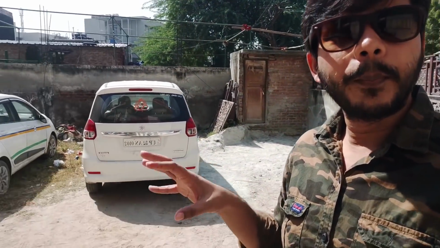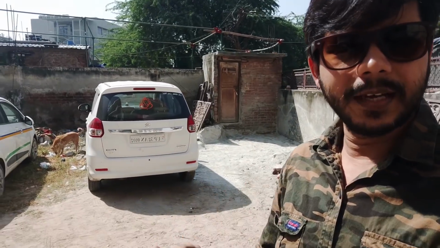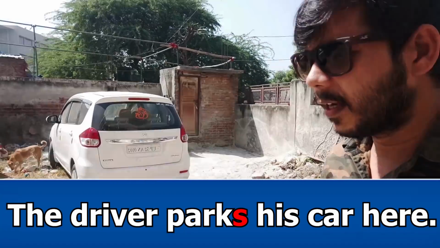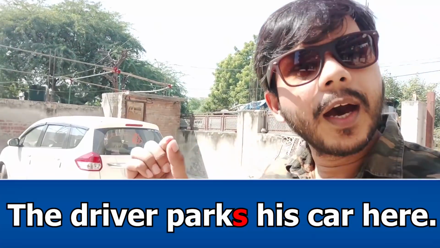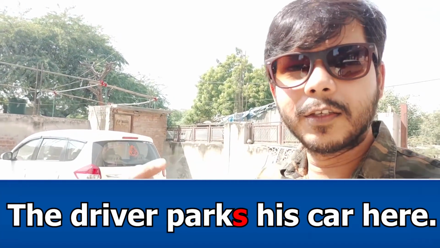Let's see one more example here. Can you see some cars behind me? So it could also be routine activities. If I talk about the drivers of these cars, and I talk about one driver, then that's a third person singular. Then I would say that the driver parks his car here. So I am not saying park, I am saying parks. Why? Because that is third person singular.